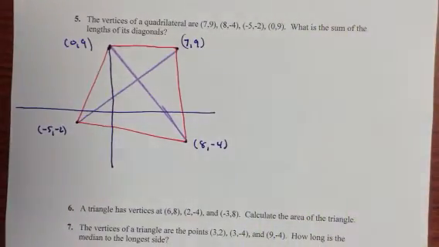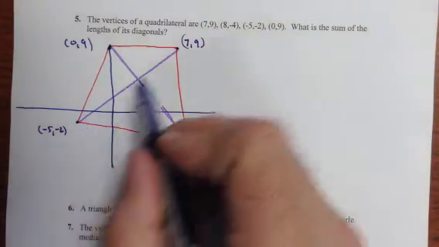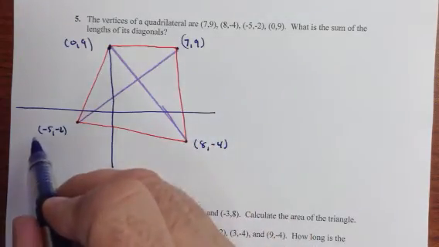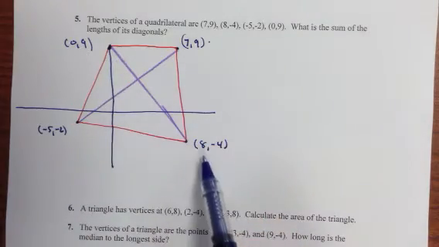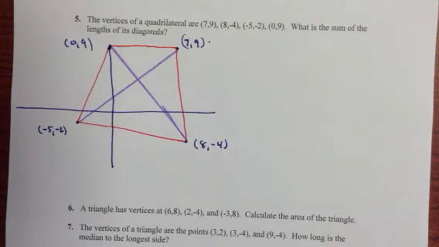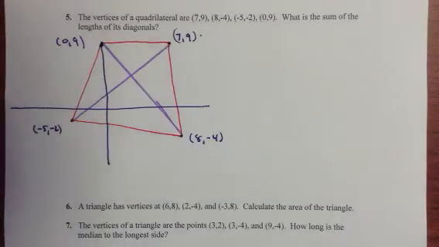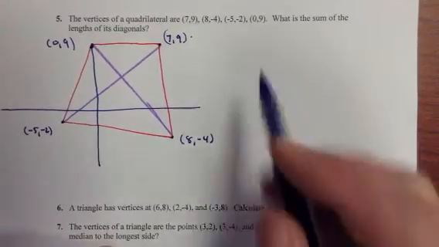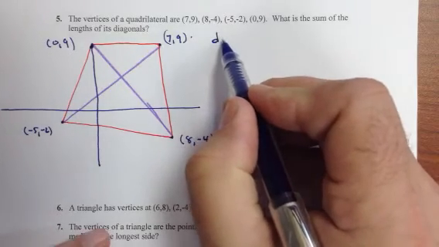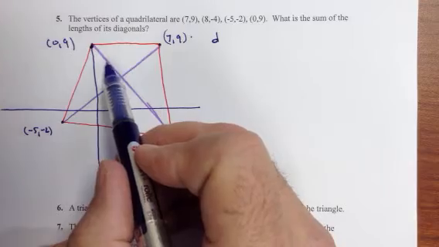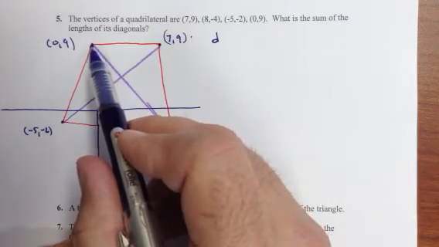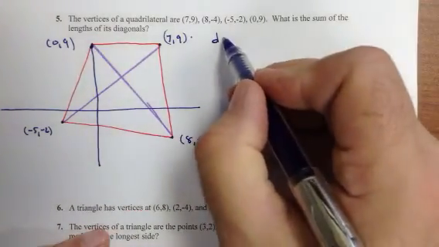So now, I need to find the distance between negative 5, negative 2, and 7, 9, and also the distance between 0, 9, and 8, negative 4, and add those together. You will be given the distance formula on the test. Okay, so the distance of, let's do 0, 9, and 8, negative 4 first.